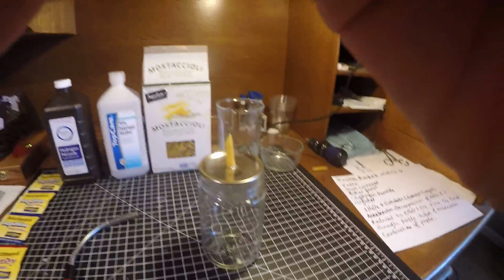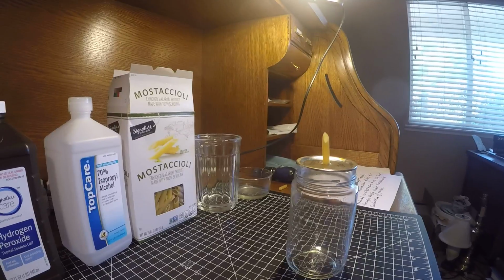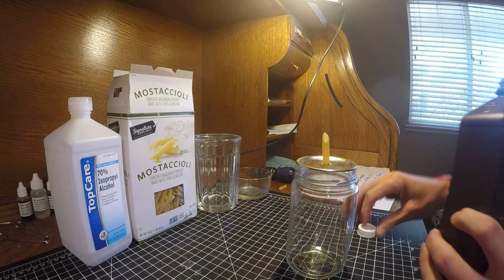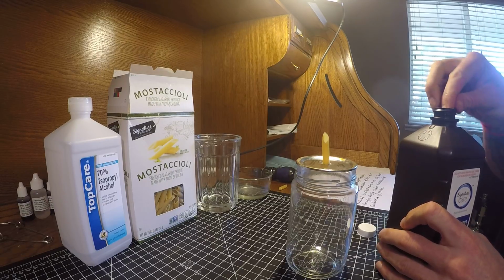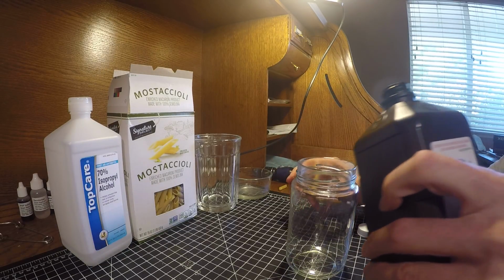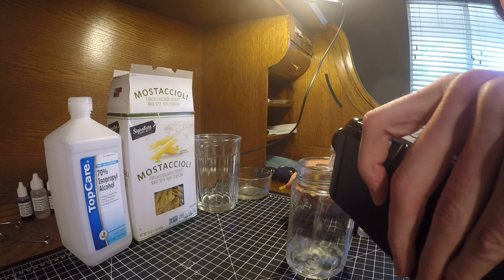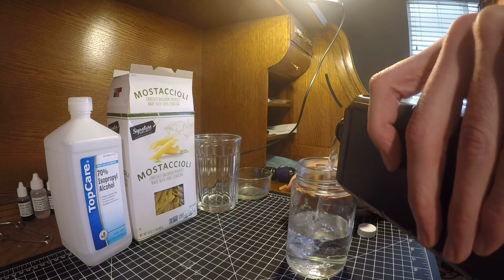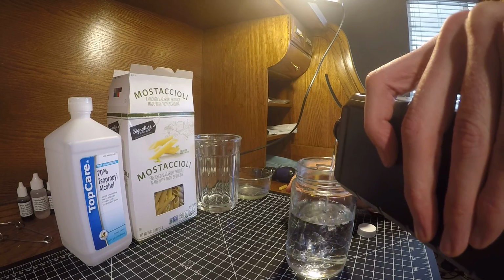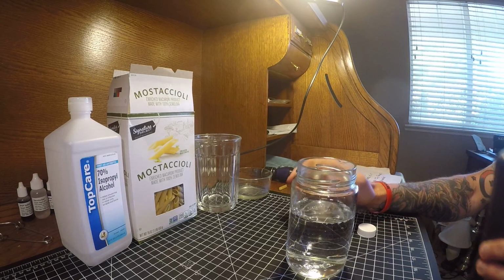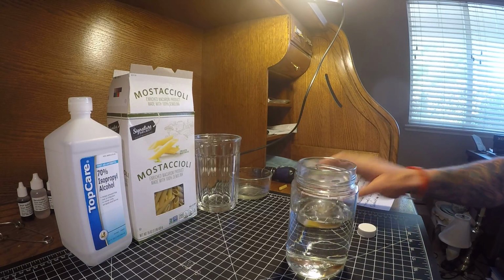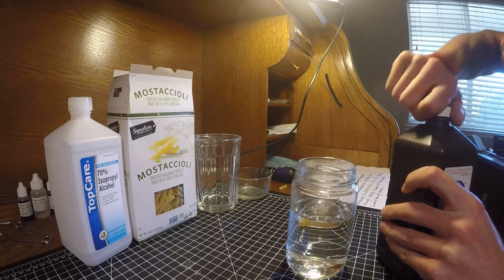So let's go ahead and do it. What we're going to do here is place about 3/4 hydrogen peroxide. It's about 3/4. Cap that up.